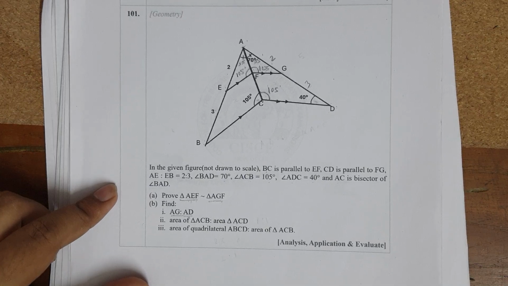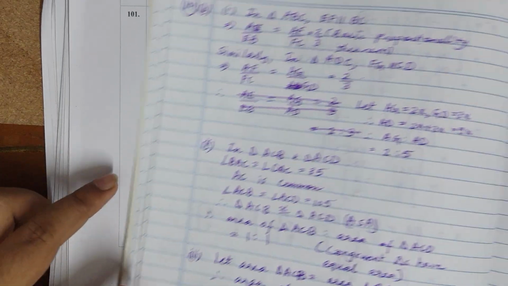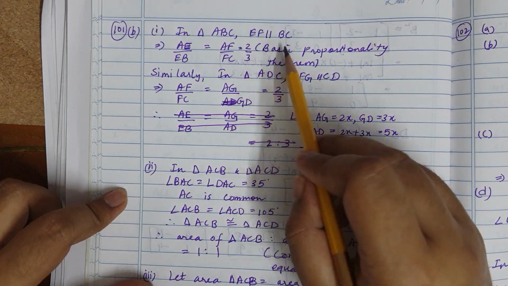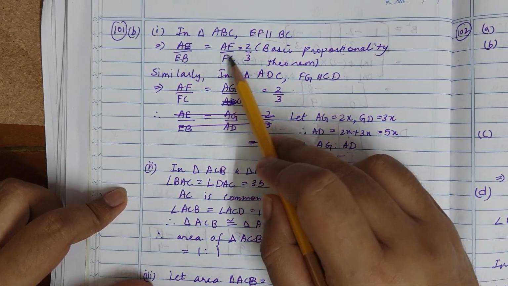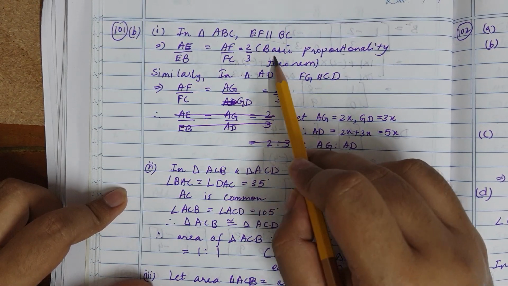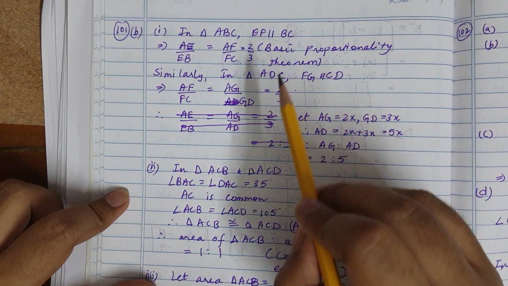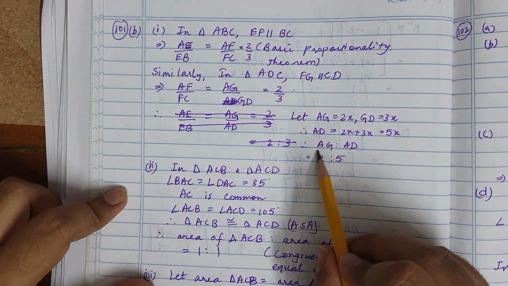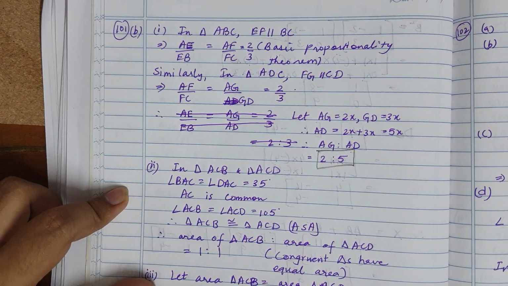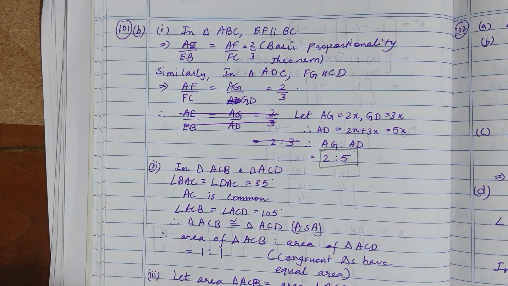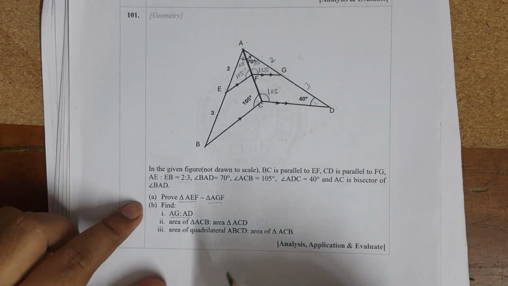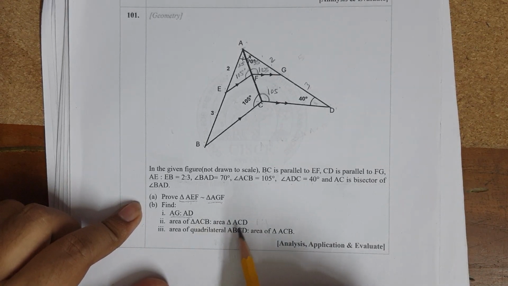So you can write it like this, that in the triangles what are parallel and the ratio of sides you need to write, and the theorem is basic proportionality theorem. So therefore the final ratio AG is to AD you can say is 2 is to 5. Then moving ahead, we are looking at ratio of areas. So they're asking ratio of area of ACB is to ACD.